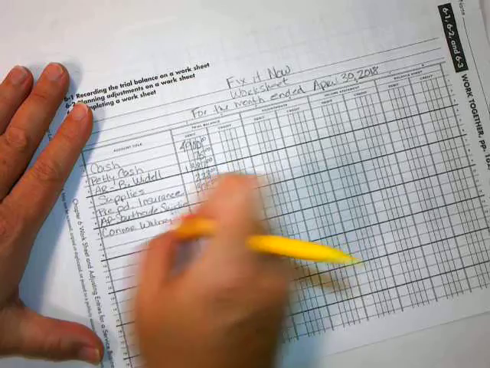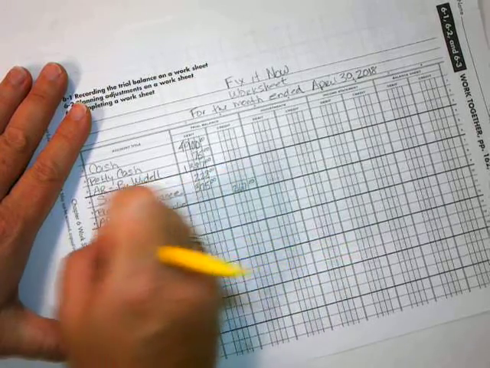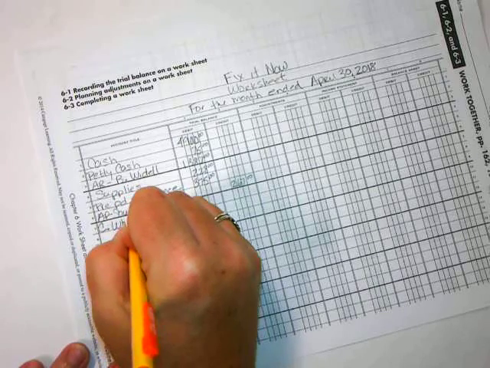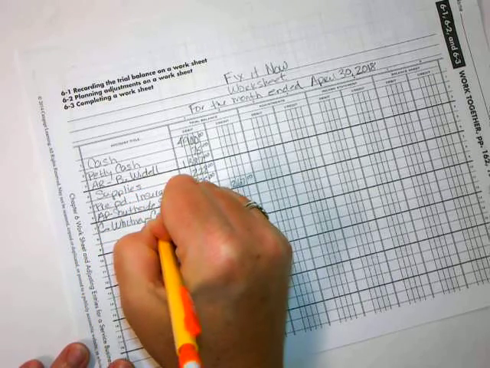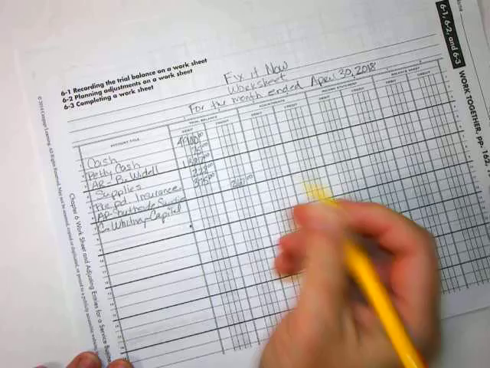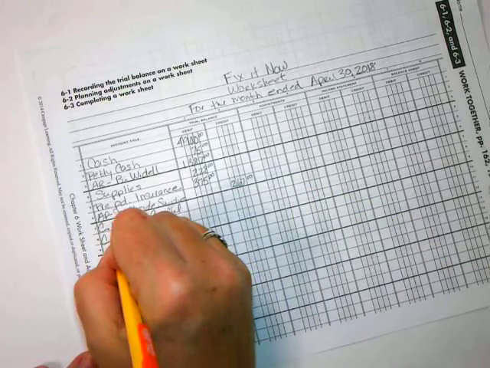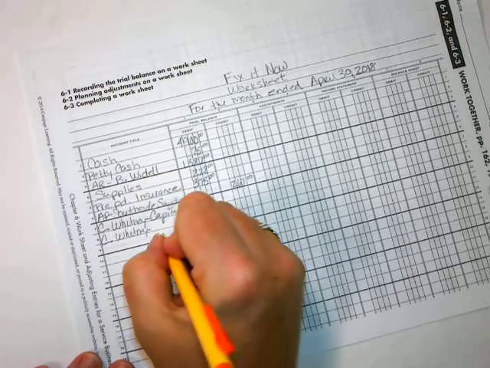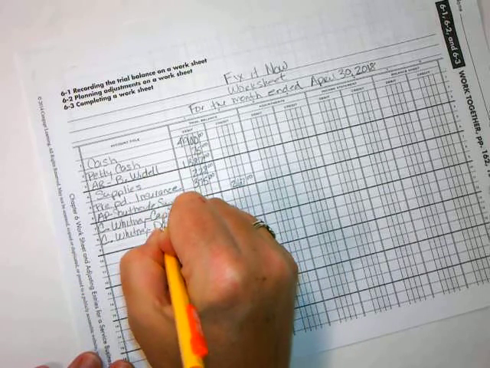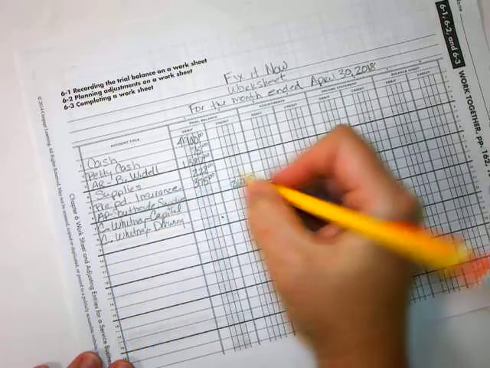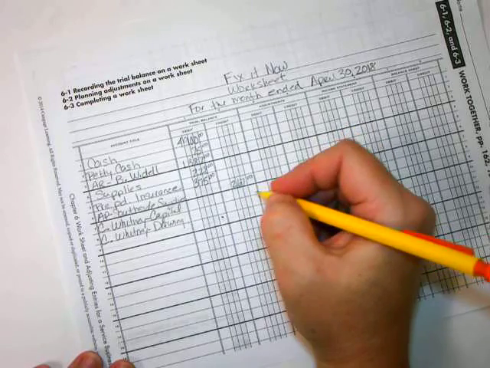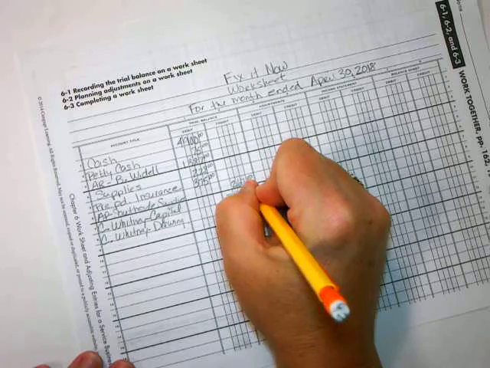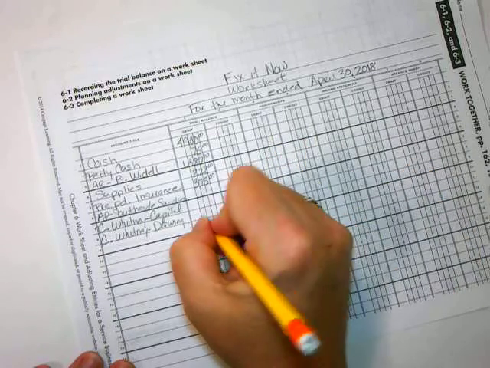I think I'm going to have to abbreviate. C. Whitney Capital and C. Whitney Drawing. $7,443 and $1,700.